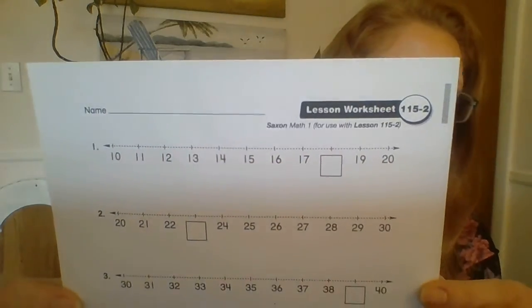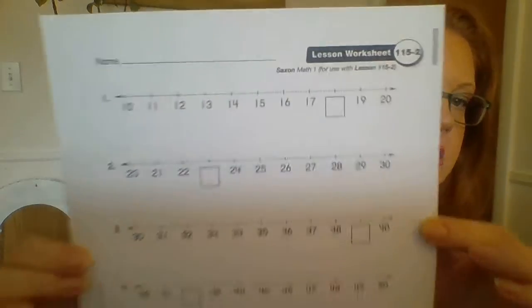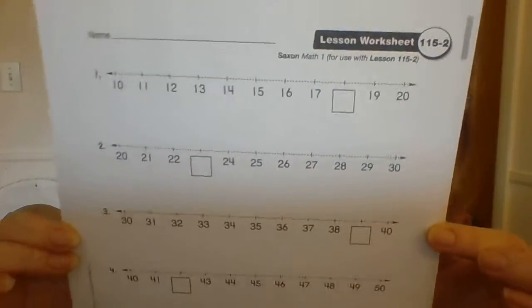Hello everybody. Today we are going to work on math worksheet, lesson worksheet 115-2. All right, looks like this. You all have one. So if you don't already have it, go find it. All right, and you're going to need a pencil, maybe an eraser. If you don't already have the worksheet, you can pause me and go find it, or if you need anything else, pencil, eraser. All right, so get your name on it.